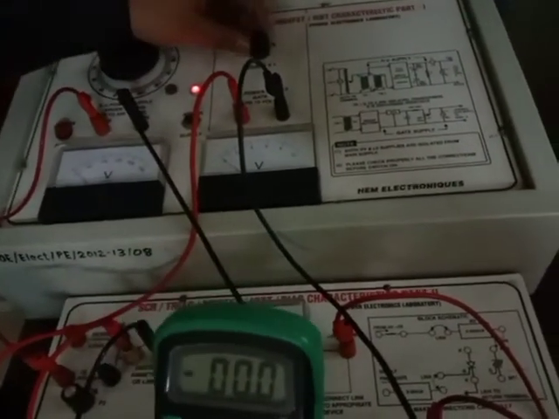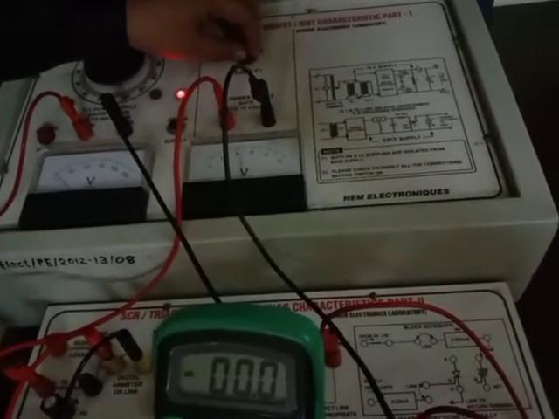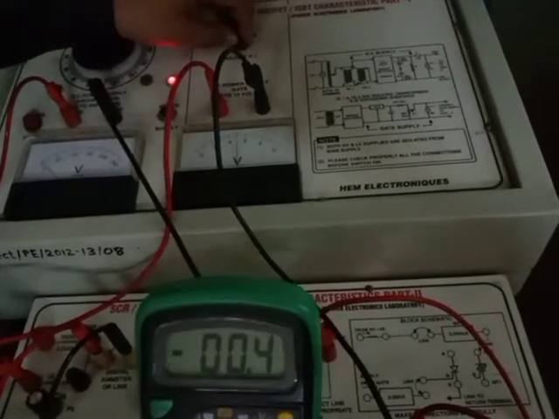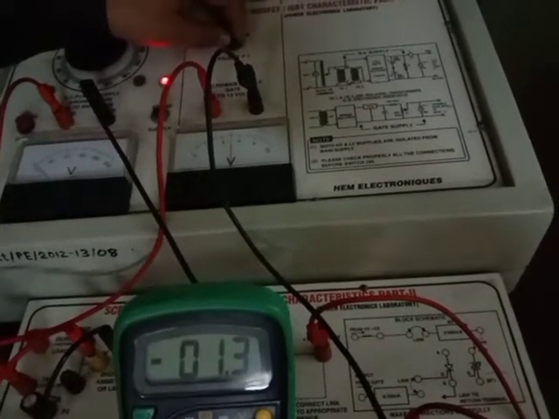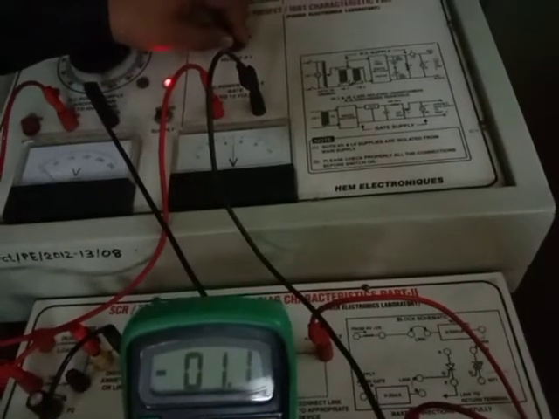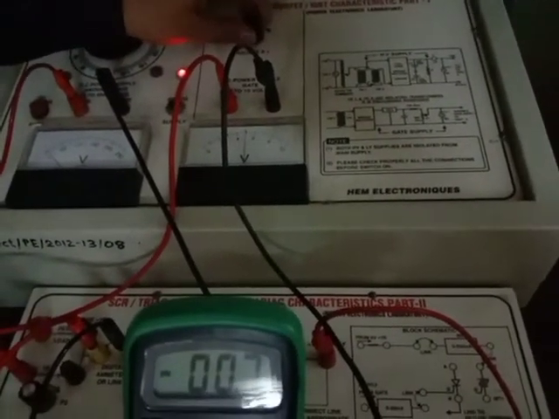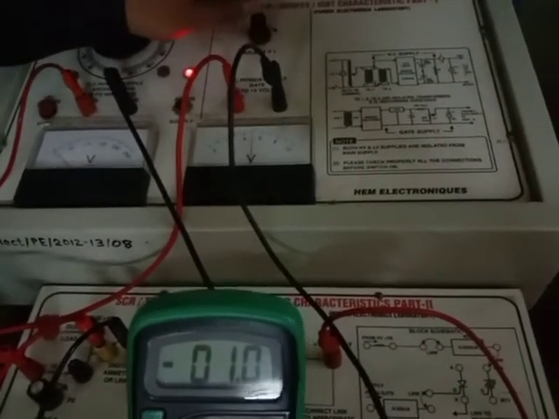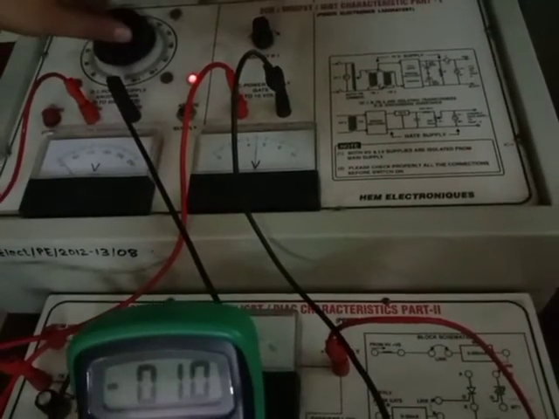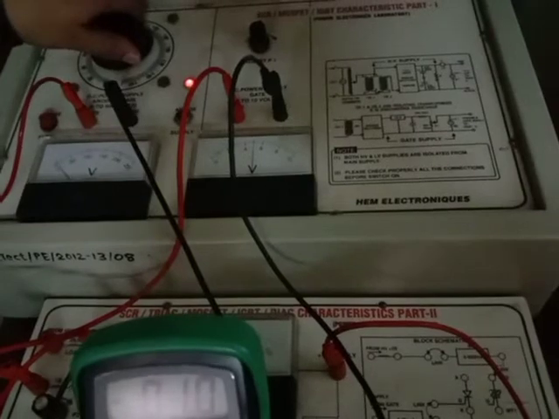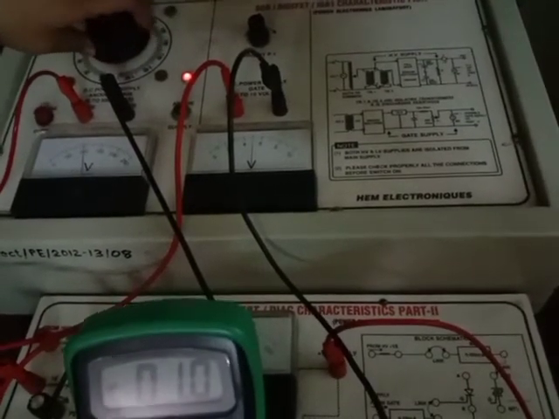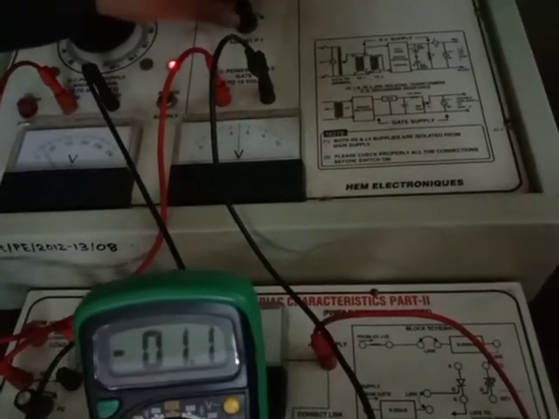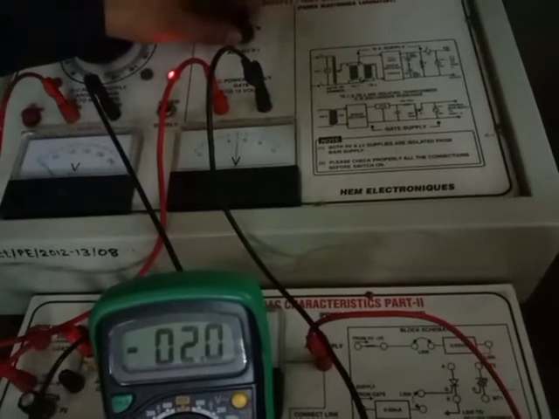For that we are going to now apply the gate emitter voltage at which the device is going to turn on. Here the milliammeter will show us when it is going to turn on. So now it has been turned on. Okay, a little bit less. Okay, now it has turned on, I can say. Now I'm going to increase the VC so that the current is going to increase. Increasing VC is not able to change the current, so it means that it is still not turned on totally. So I'm going to increase a little bit.